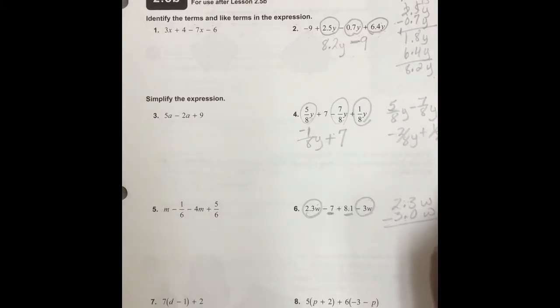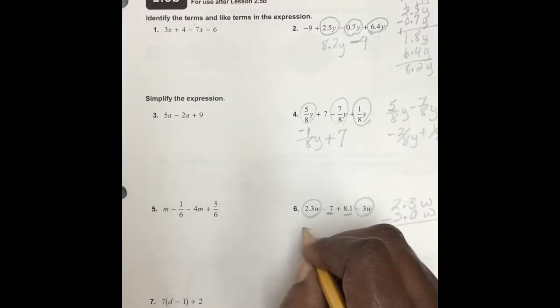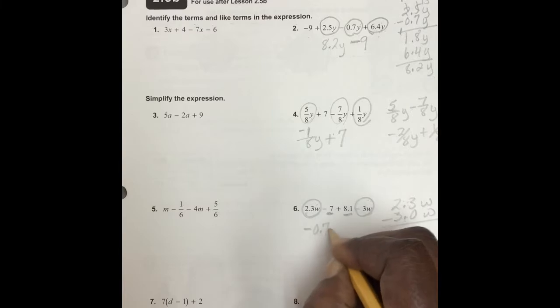Let's put 3.0 on top and 2.3 on the bottom, and now let's subtract. This gives us 10, this gives us 2, and so we have 0.7. We have negative because we have more negative than positive, so that would be the answer there.